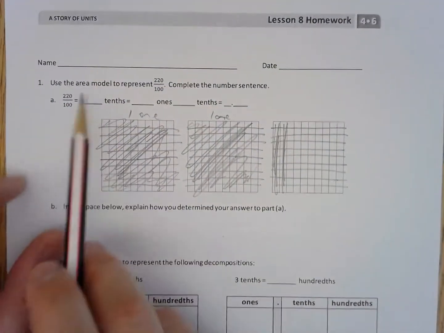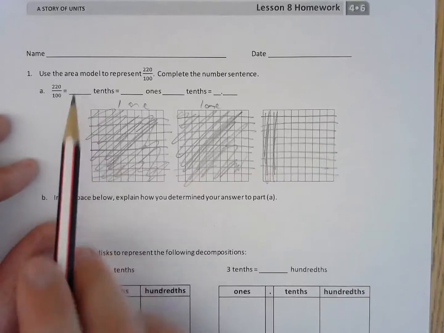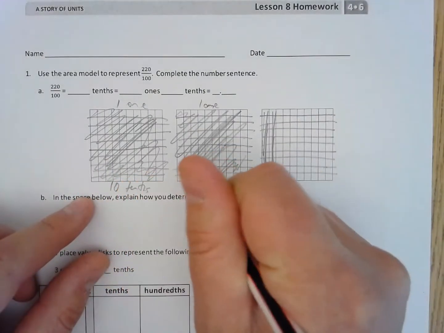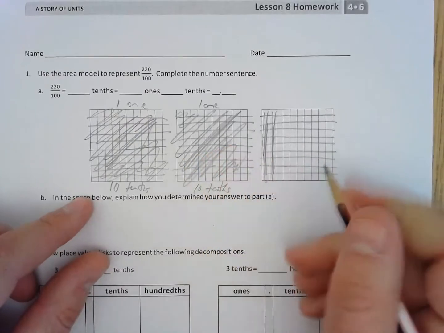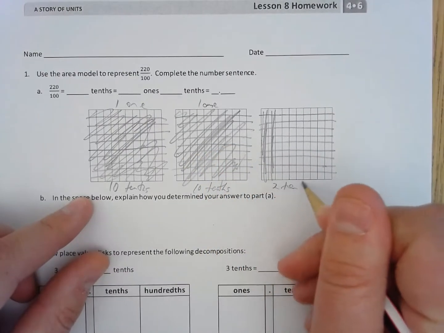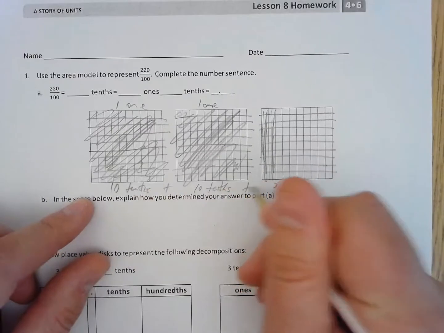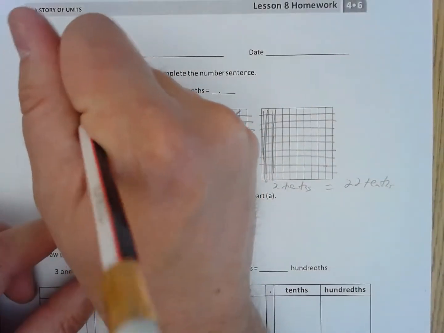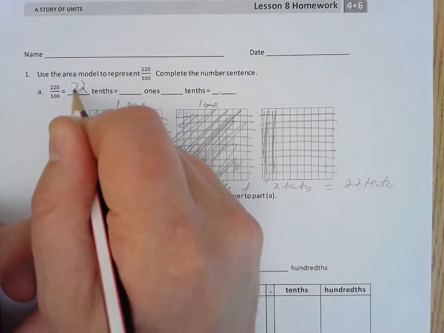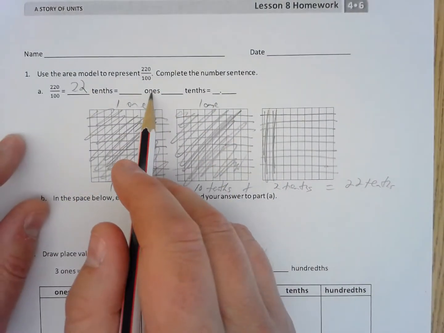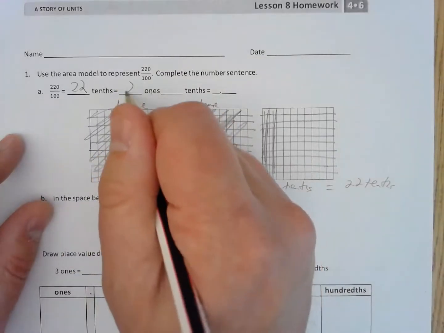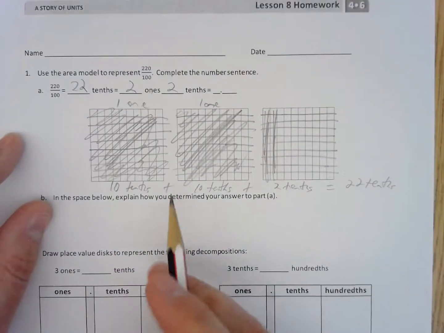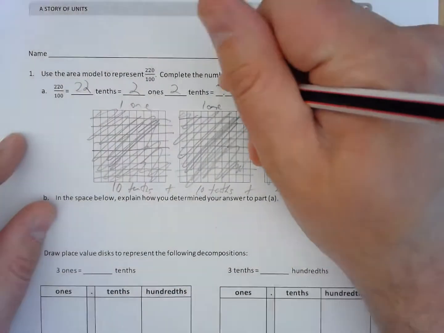Okay, so now we need to calculate how many tenths. This is 10 tenths, this is 10 tenths, and then we have 2 tenths shaded over here. So we add those up, and that's going to equal 22 tenths. So that's how we get this. Now, how many ones do we have total? 1, 2. So that's 2 ones, and how many tenths are left? 1, 2. And then we can turn that into a decimal. So we have 2.2.